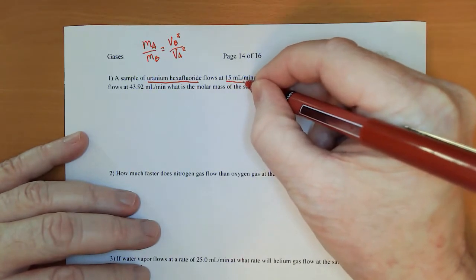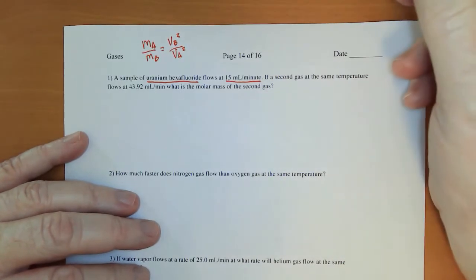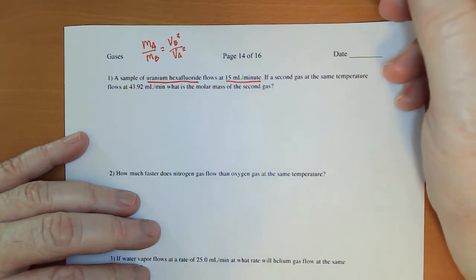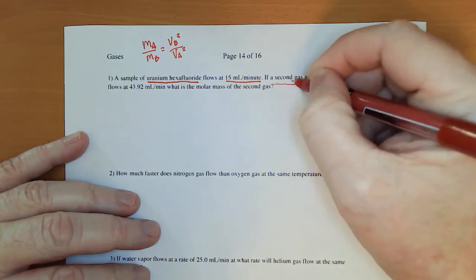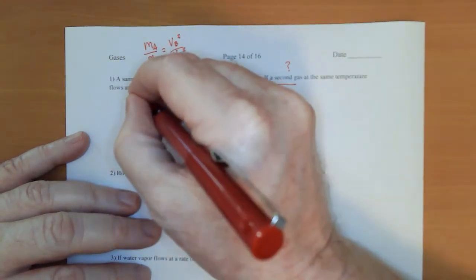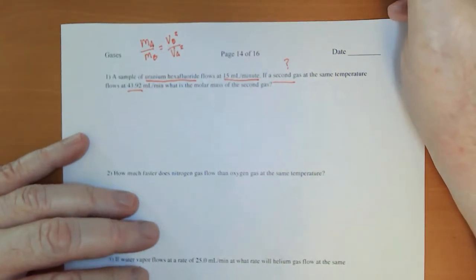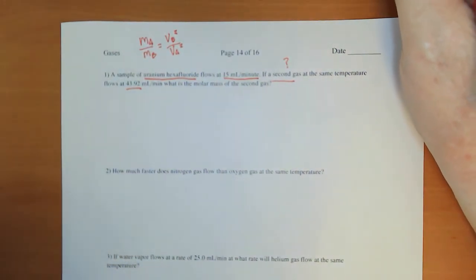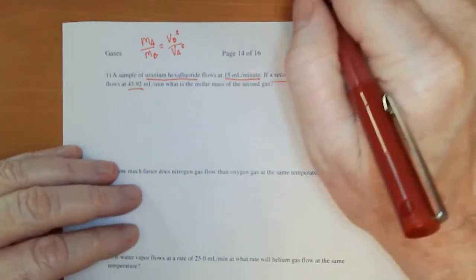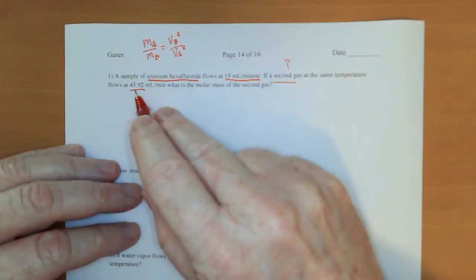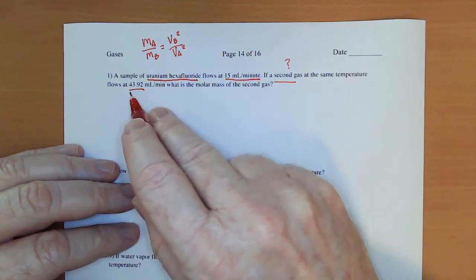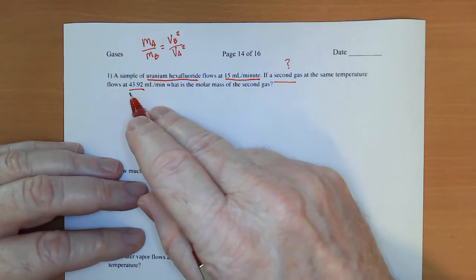So if UF6, uranium hexafluoride, flows at 15 milliliters per minute, and a second gas, which would be unknown, at the same temperature, flows at 43.92 milliliters per minute, what's the molar mass of the second gas? Well, the first thing I can tell you just by looking at this is that the second gas is an awful lot lighter than the uranium hexafluoride because its flow rate is much higher.